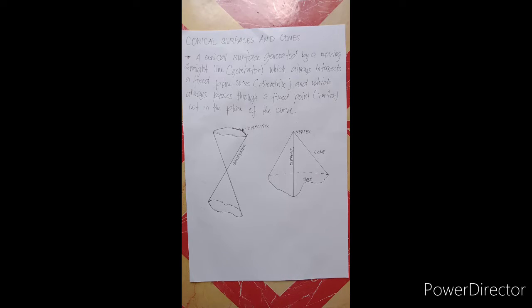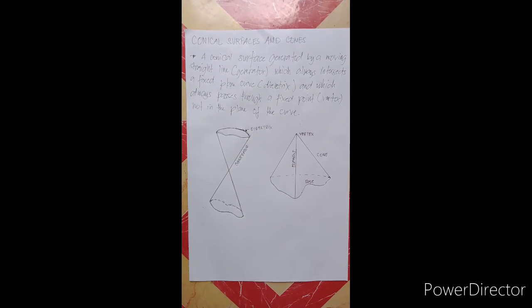If a pyramid whose base is a regular polygon is inscribed in or circumscribed about a circular cone, and if the number of sides of the base of the pyramid is indefinitely increased, the volume of the cone is the limit of the volume of the pyramid, and the lateral area of the cone is the limit of the lateral area of the pyramid. So any line, not an element. The element is a line that moves.